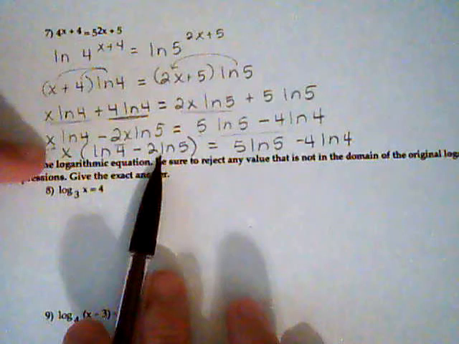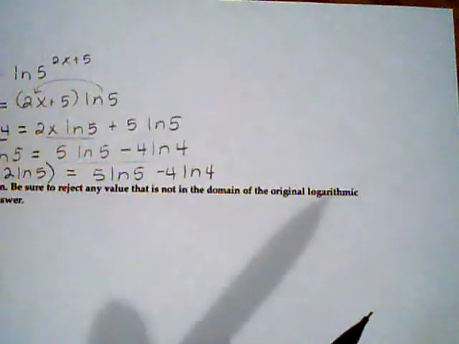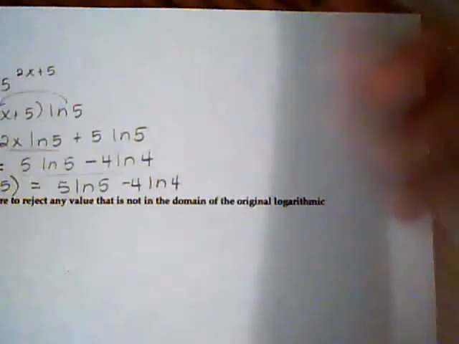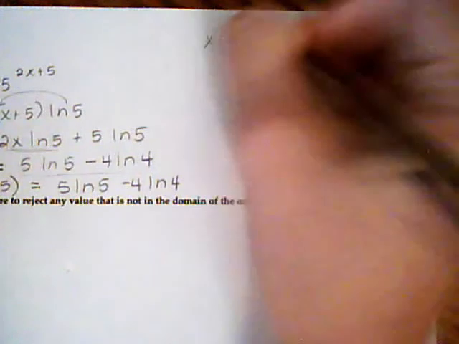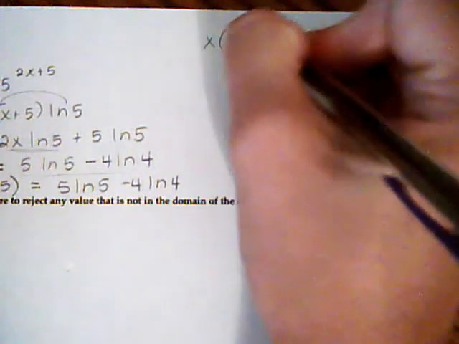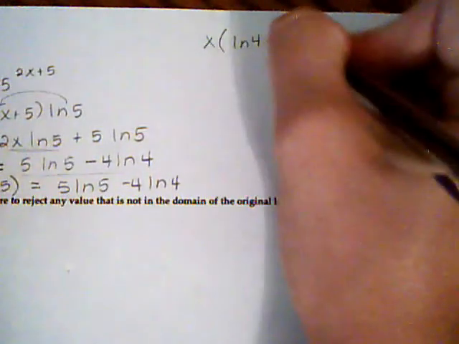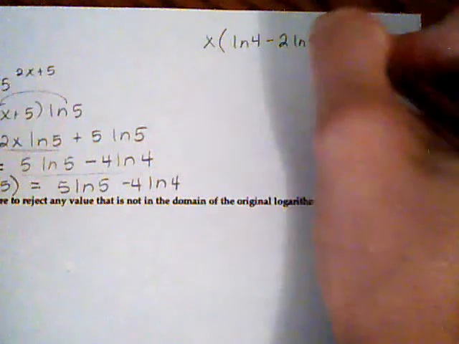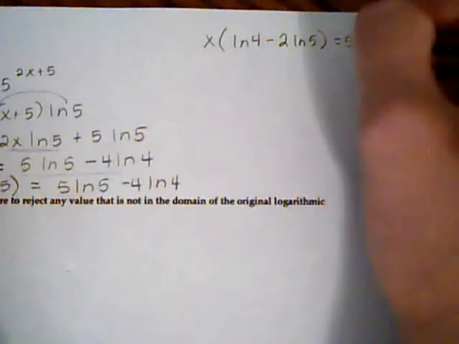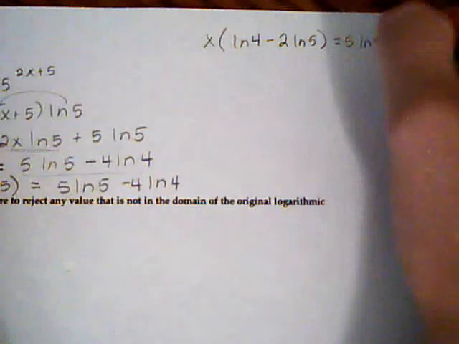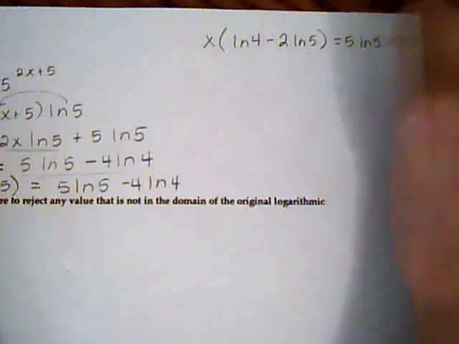Let me move over to the other side. This is what we have: x times natural log of 4 minus 2 natural log of 5 equals 5 times the natural log of 5 minus 4 natural log of 4.